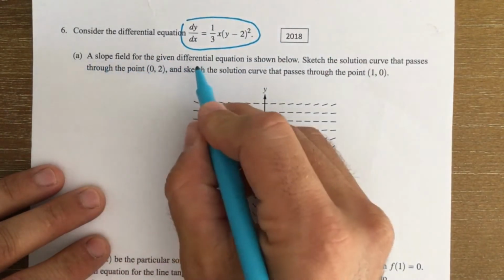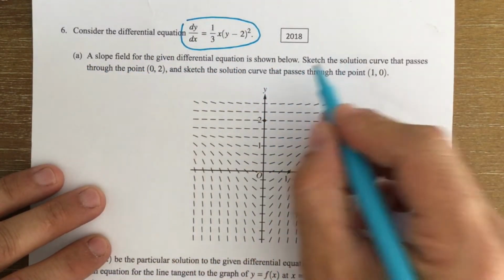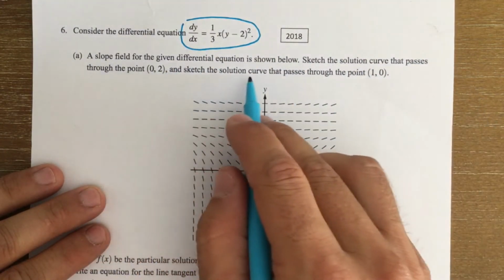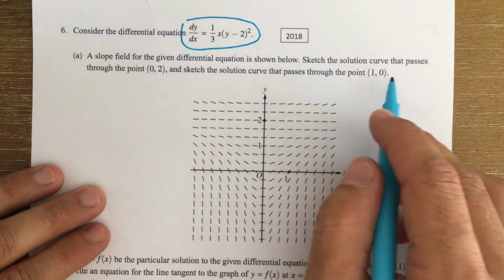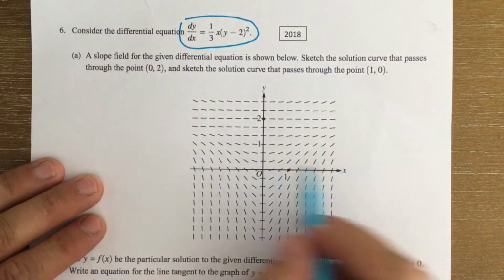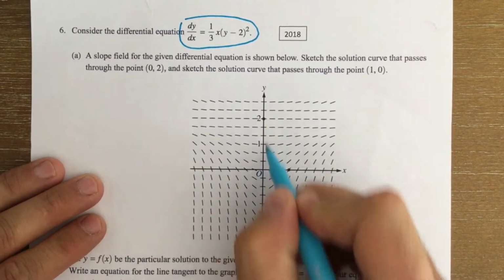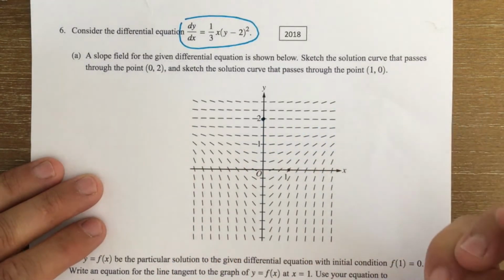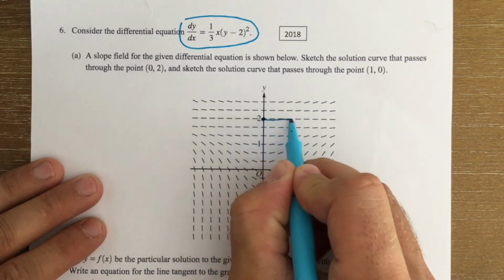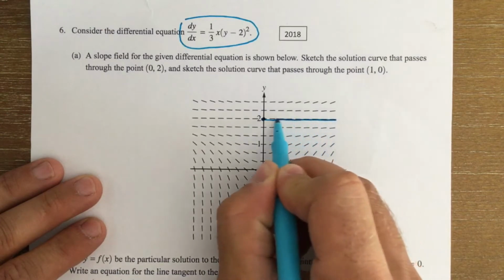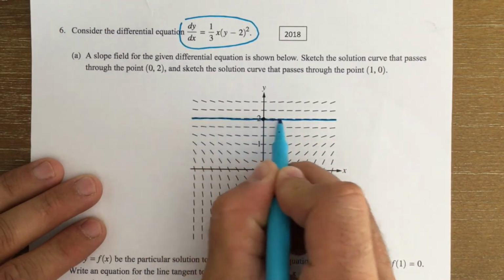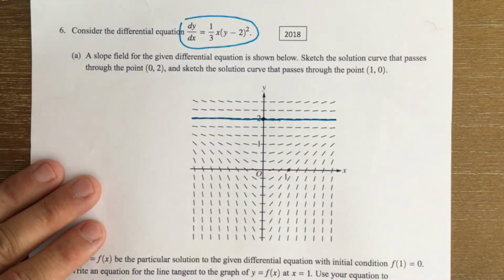A slope field for the given differential equation is shown below. Sketch the solution curve that passes through the point (0, 2), and sketch the solution curve that passes through the point (1, 0). All right, so that should be fairly easy. The only thing you need to be careful of is (0, 2) is way up here. They even put a point for you. All right, so that should flow if I'm going to the right. Should just take all the slopes that are right there. Just go that way. And if it was flowing to the left, then it's going to go just a horizontal line that we have, okay?